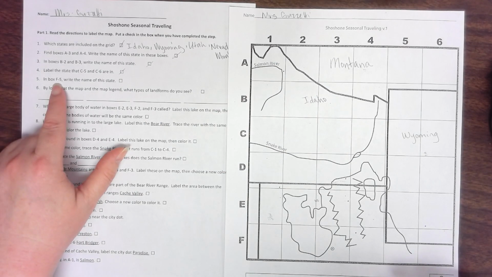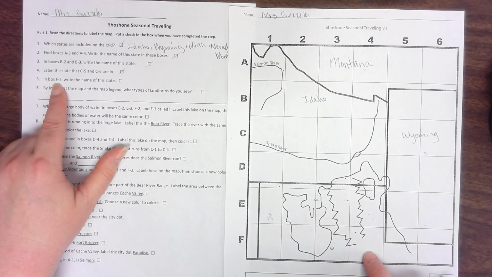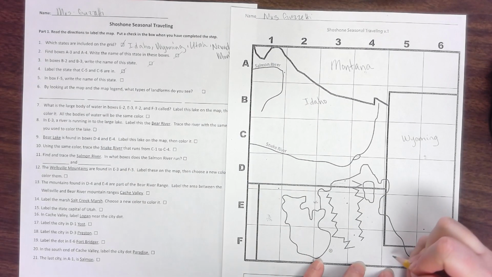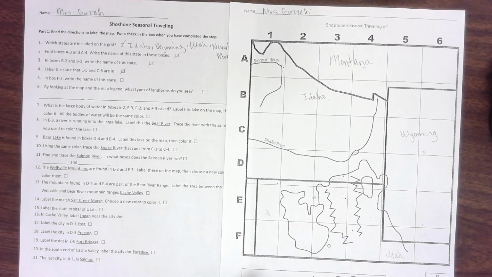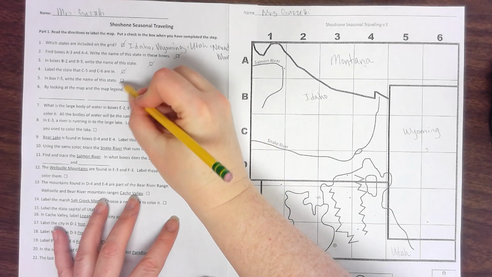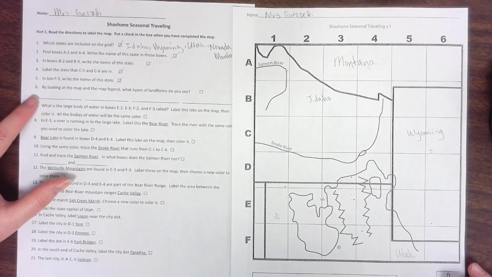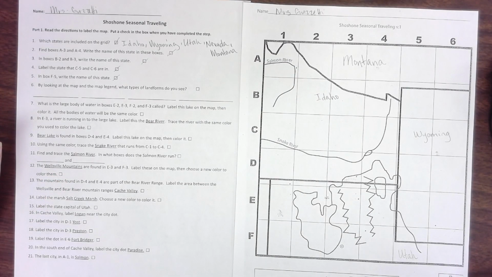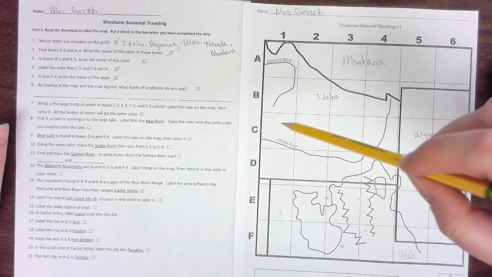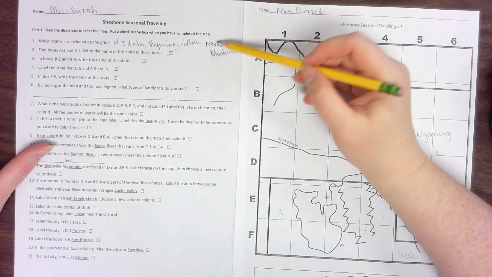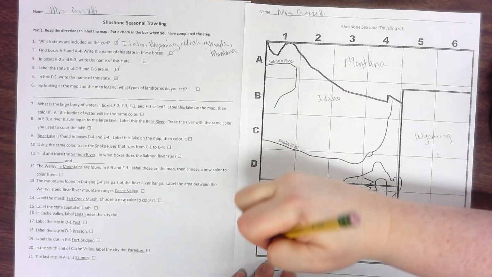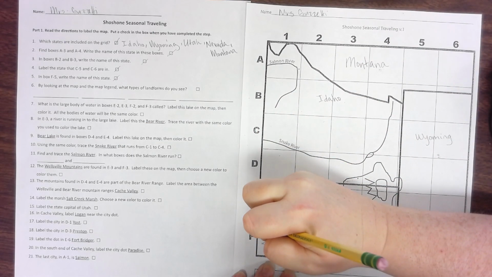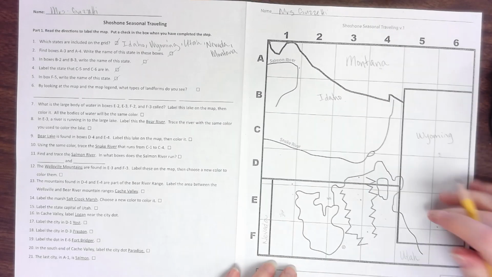In box F and F5, write the name of this state. So here's F and here's 5. Oh, this is where they want us to write Utah. So we're going to write Utah in that square and then check off the box. By looking at the map and the legend, what types of landforms do you see? So I noticed already that they did not make me label Nevada. If you are like Mrs. Gazzetti and you want to label Nevada, you can go the extra mile and put Nevada right there.